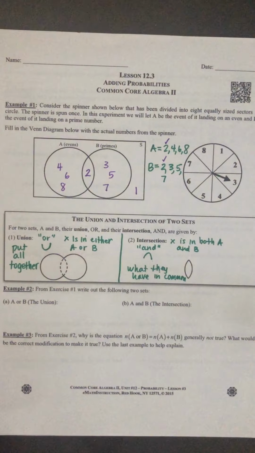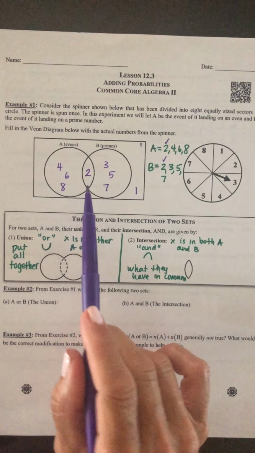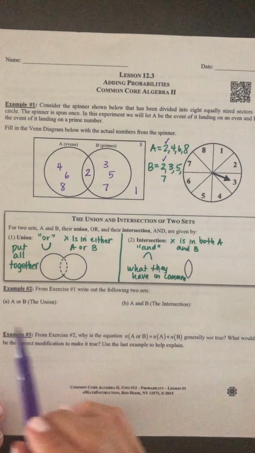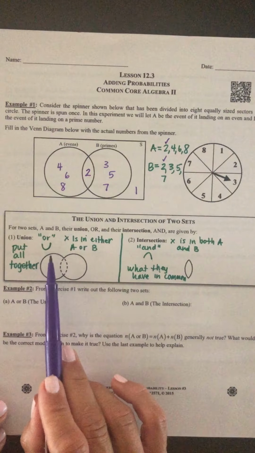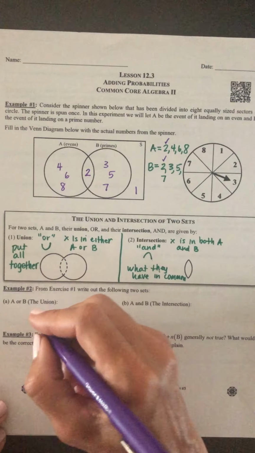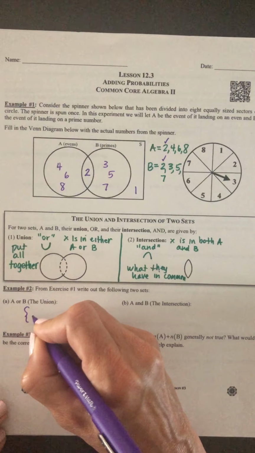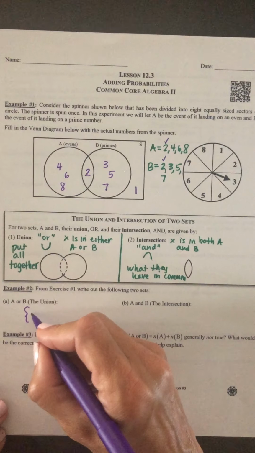Okay? All right, so what we're going to do is example 2, we're going to use this data from example 1, and we're going to answer some questions. The first thing they want us to do is find the union. The union here says put it all together, whatever's in the circle. So what elements are found everywhere? And usually you try to put it in number order because it's easier to follow.